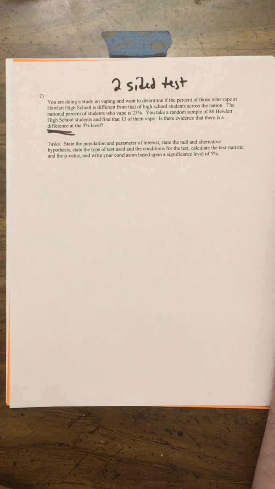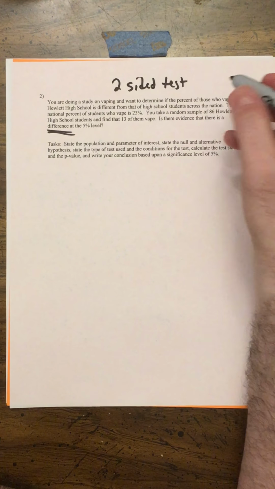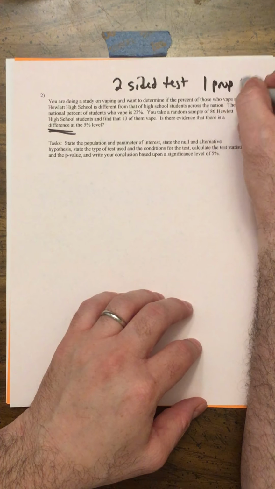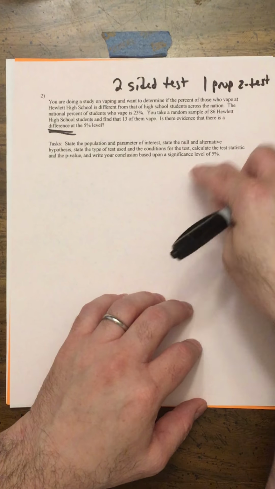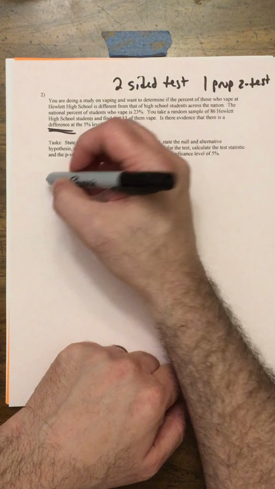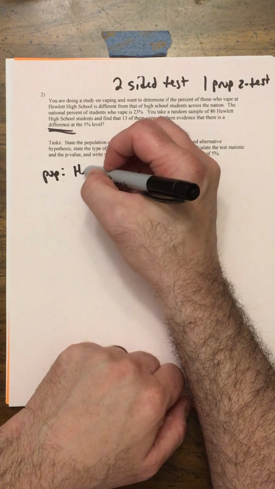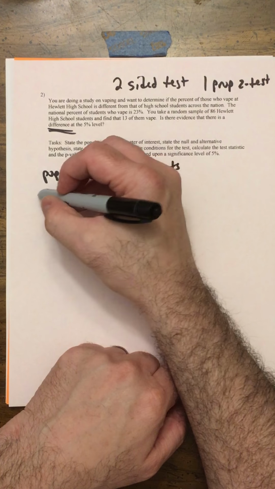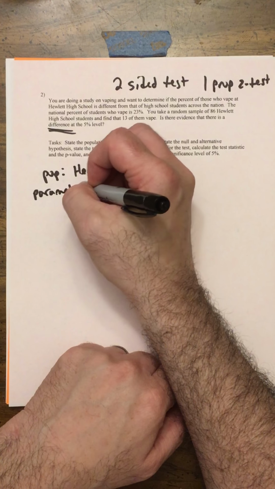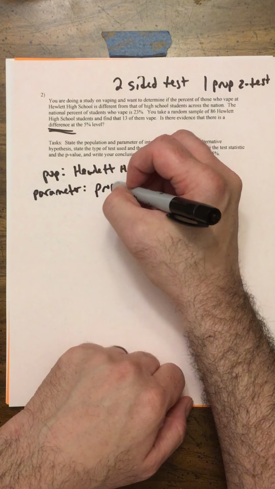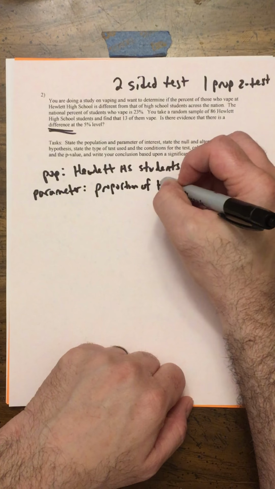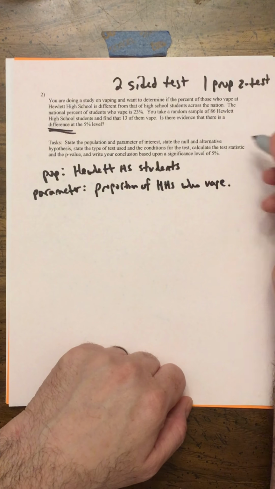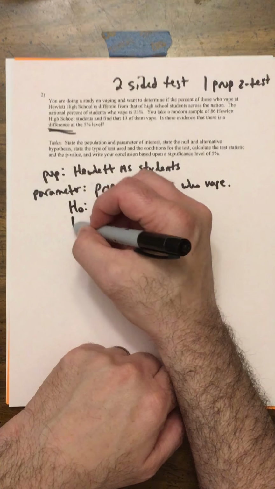And what do you think you're going to use here? Well, this is percentage stuff. This is proportions. So proportions are always a z-test, and you're going to use a one proportion z-test. That's what you're going to use when we get to that point, okay? So we're going to state our population. Our population is Hewlett High School students, all Hewlett High School students. What are we measuring? We're measuring the proportion of Hewlett High School students who vape, okay? And now we're going to state our null and alternative.